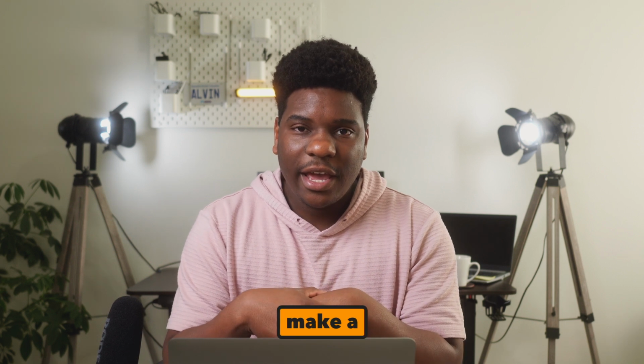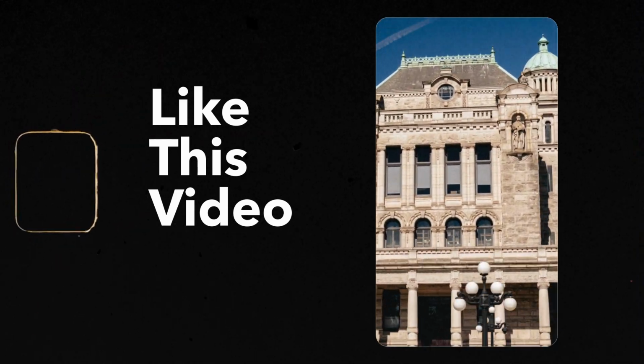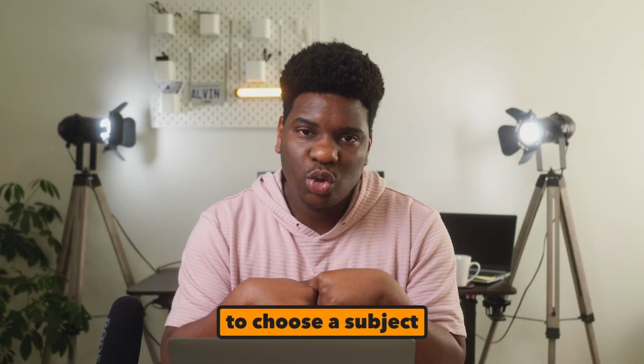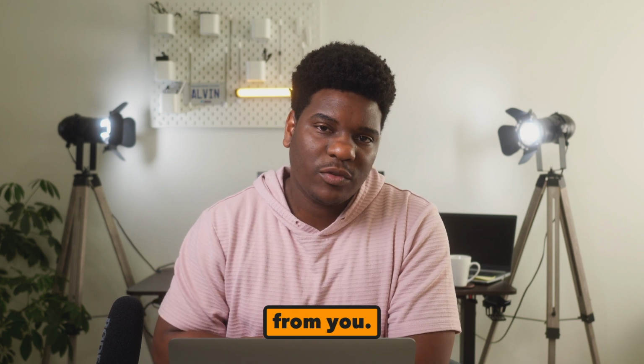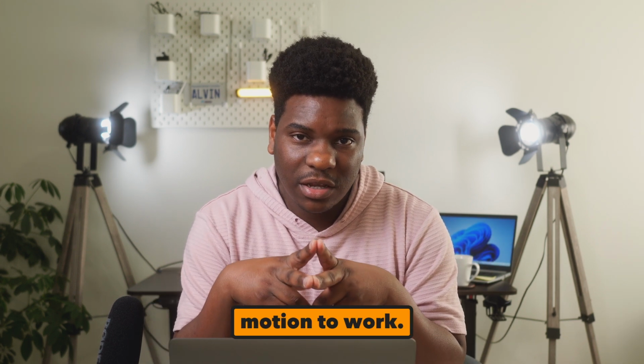This is how you make a hyperlapse video. Step 1. Choose your subject. It is much better to choose a subject that is far away from you, and it also has to have a lot of things in the foreground for the motion blur to work.